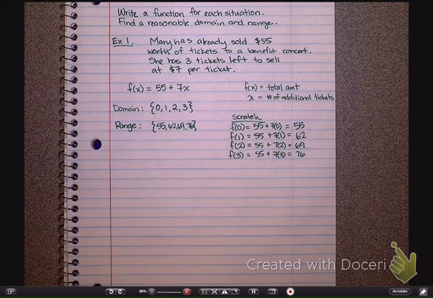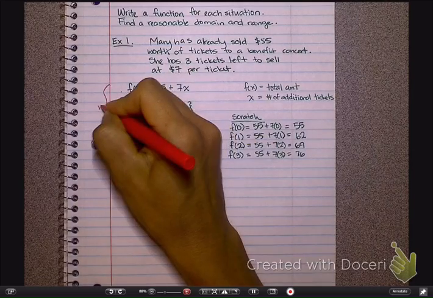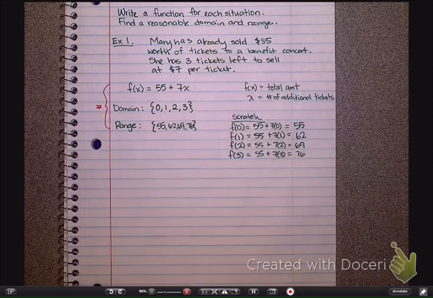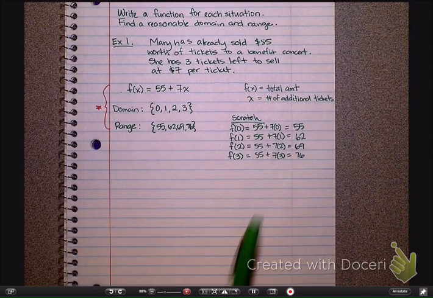Yeah, okay. So we've written the function, we've stated what the domain is, and we've stated what the range is. So all of this, we've completed the instructions for the problem. These are our answers right here. This is just my work.